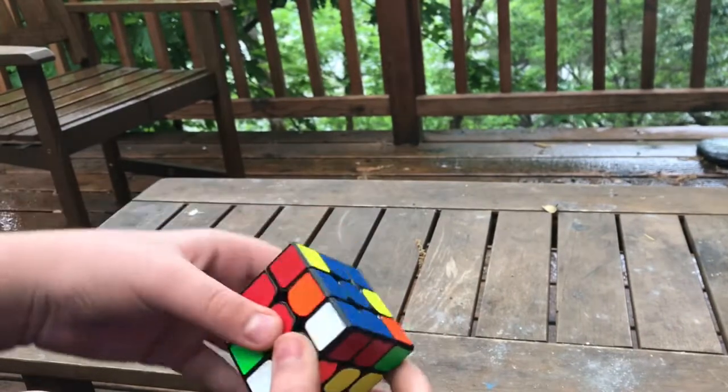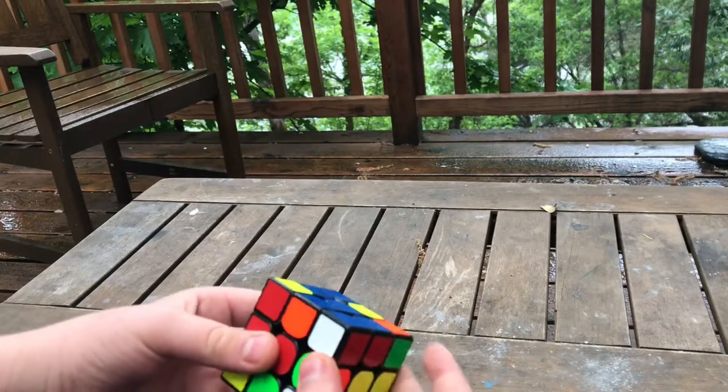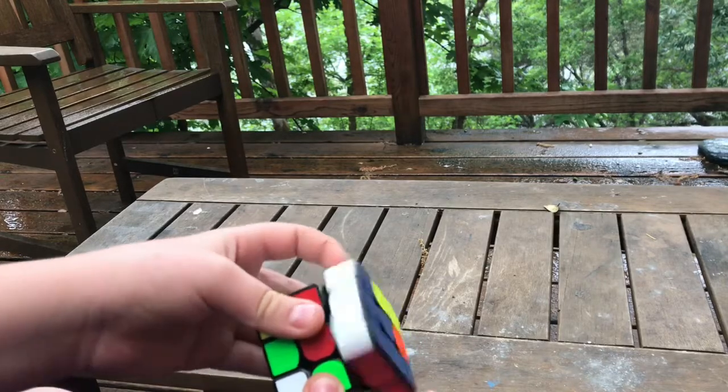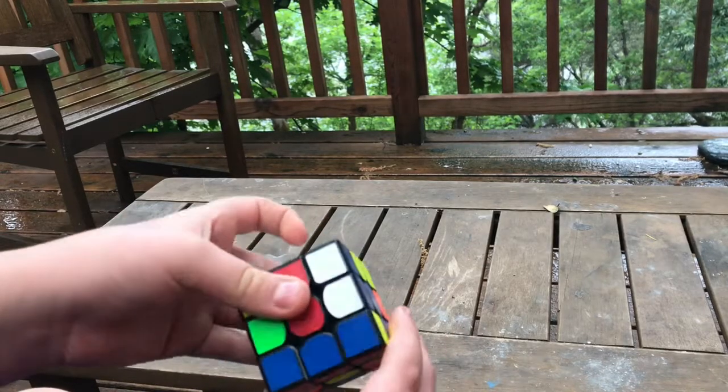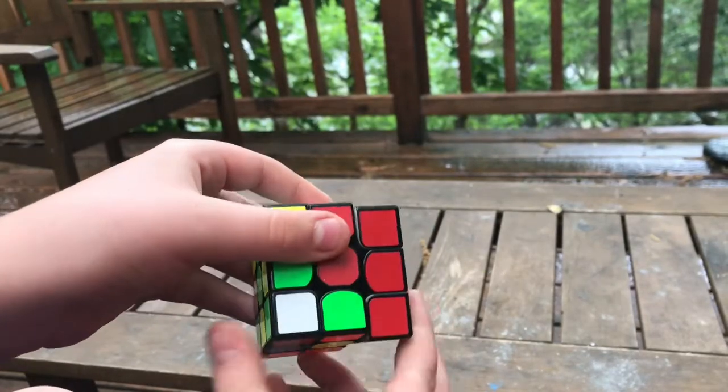So the same thing with this one. Oh, it has to go right here. If you already have another edge like this completed, it means that you're skipping a step next time. So you just insert it. And this one, you use R prime, D, and move it back up.